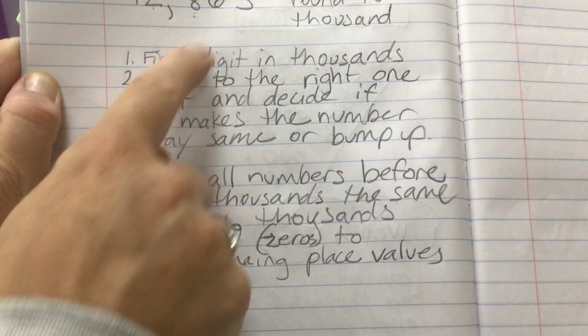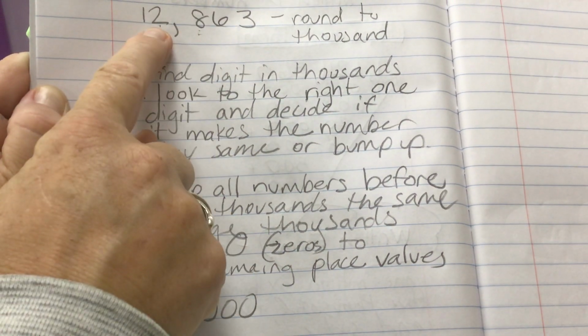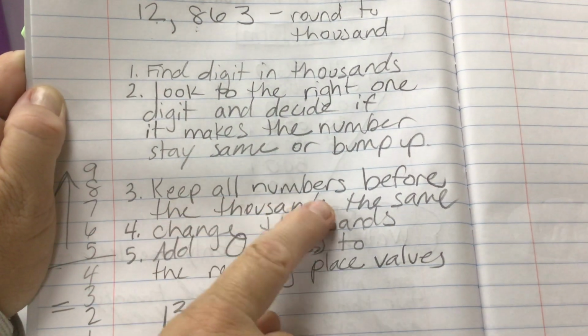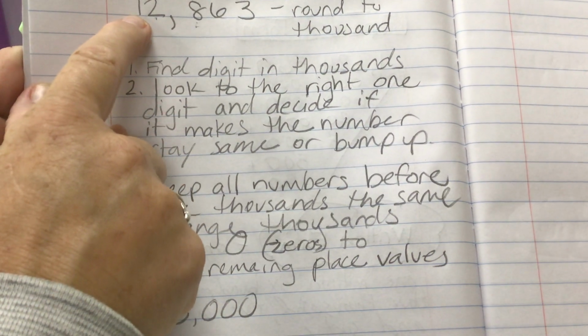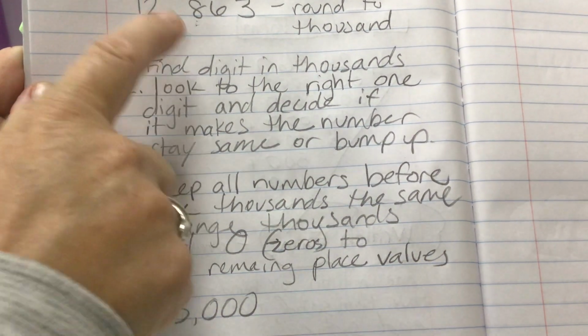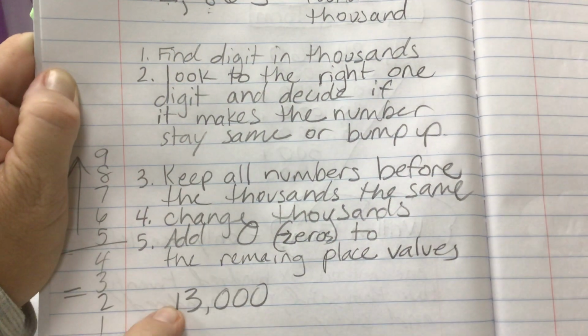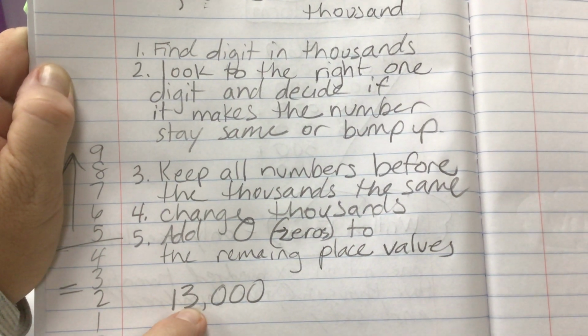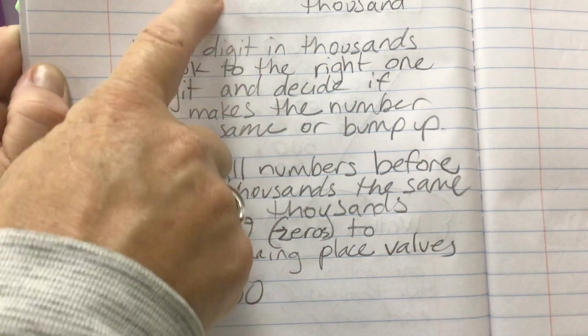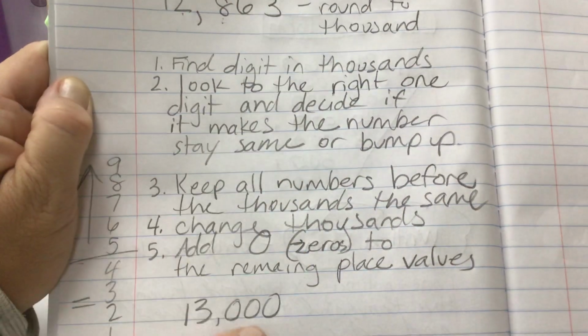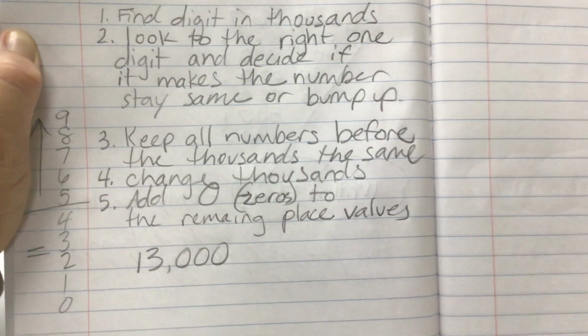So in this case, it's going to bump it up. The 8 has enough power, so it's going to make it a 3. So keep all the numbers before the thousands the same. So you're going to keep the 1 there. Change the thousands to a 3. So keep the 1, change the 2 to a 3, and then add zeros to the remaining place values. There's 1, 2, 3 more. So 1, 2, 3. That's it. This week you are going to do the next page.